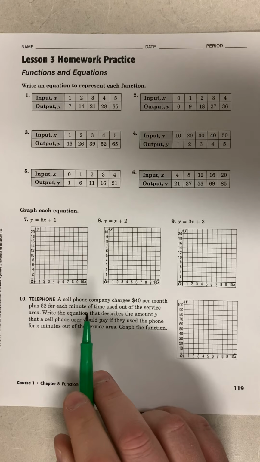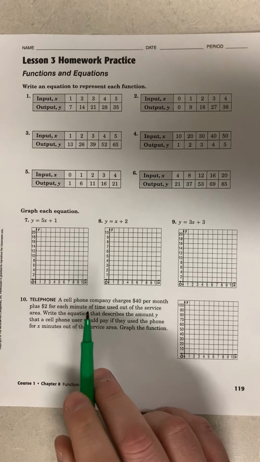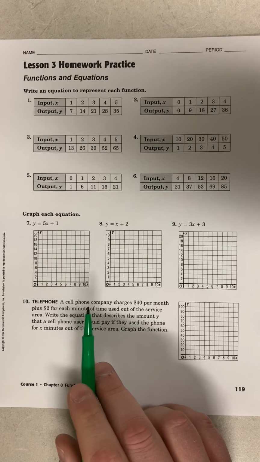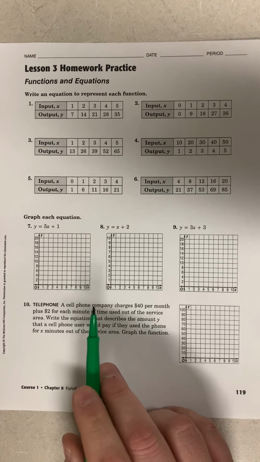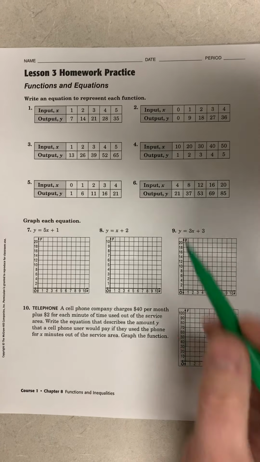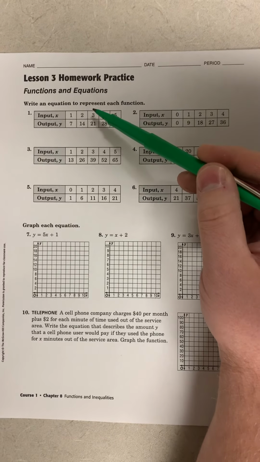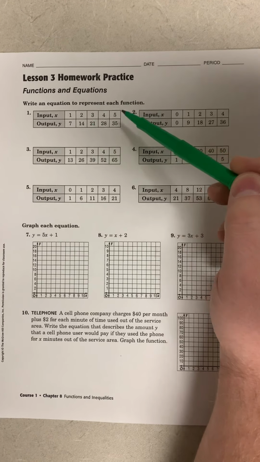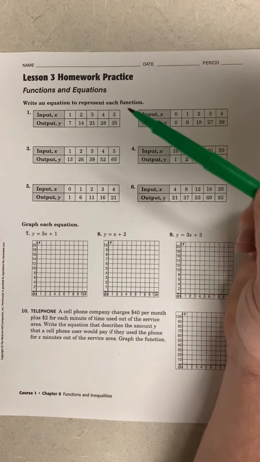All right, if you're watching this video, you have already learned how to sequence. You also learned how to write a function rule from a table. Now we're going to focus on writing an equation from a function table. So to review, to write a function rule, we need to look at the table and make sure the rule works every single time with our inputs and our outputs.